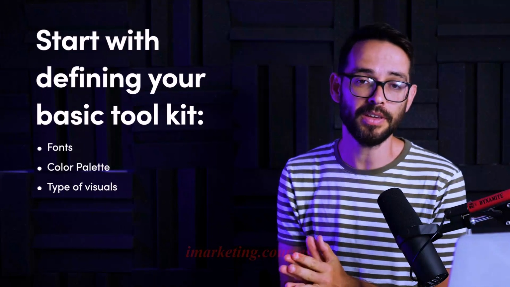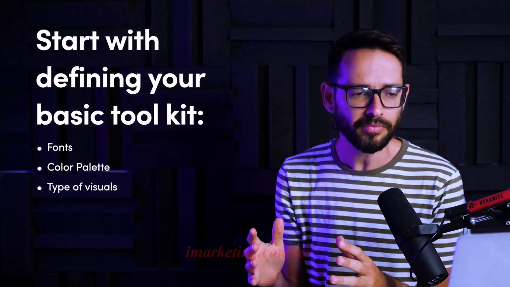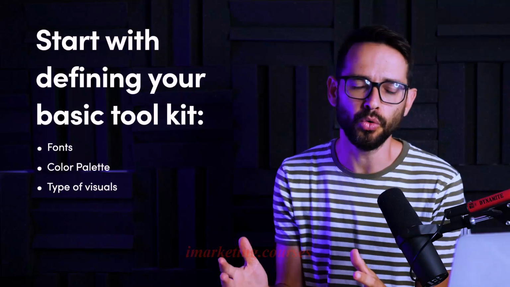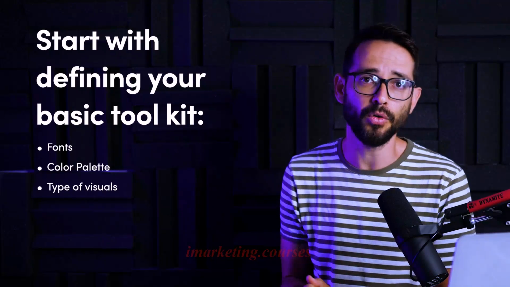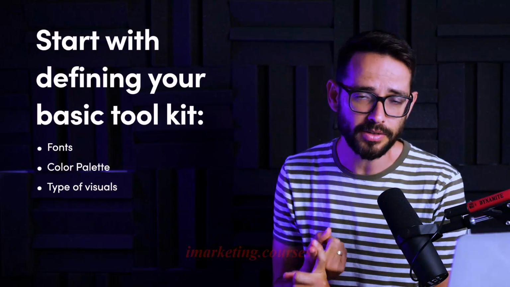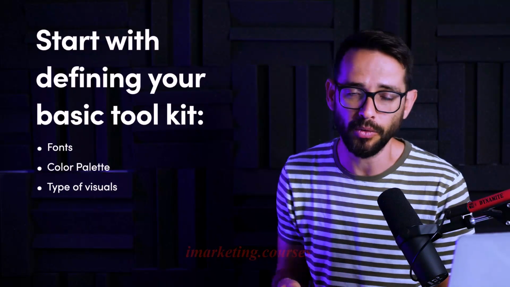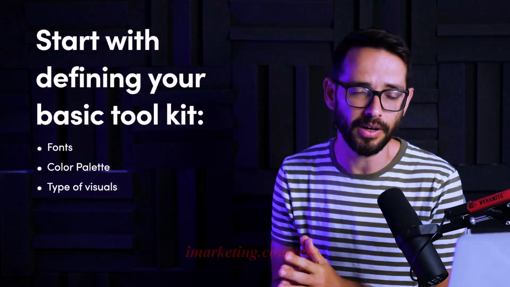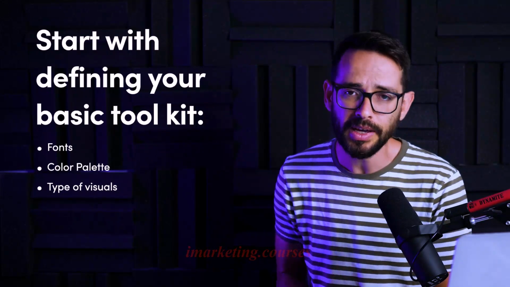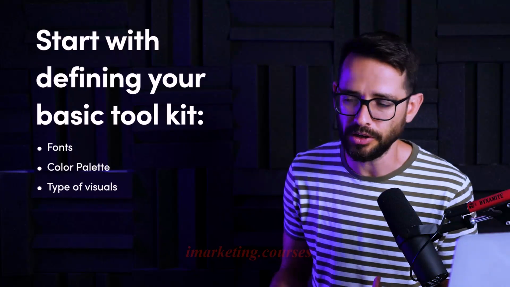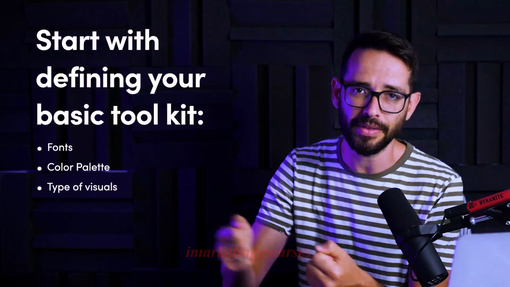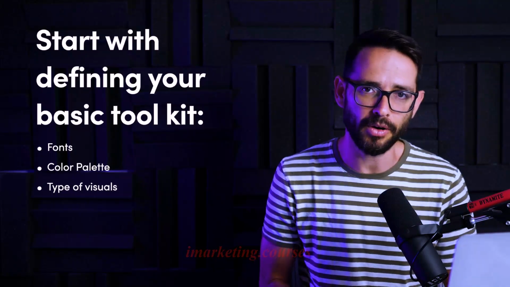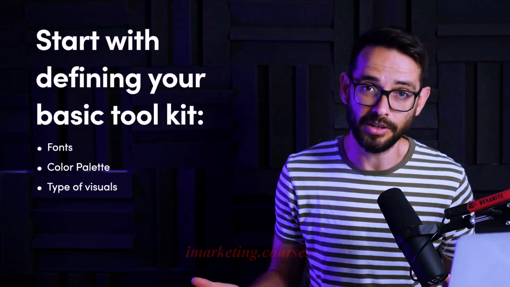The first thing we want to start with is choosing what we call our basic toolkit. What are the graphic tools that we'll use to design? Those basically mean what fonts we will put on the website, what color palette we will use, and what kind of visuals we are going to use. Are we going to use photographs? Are we going to use illustration? What kind of visuals can we mix together? These are basically the toolkits, and mixing them together in the website is going to create the magic.